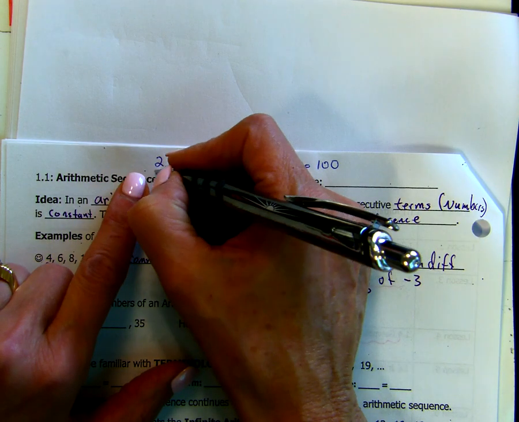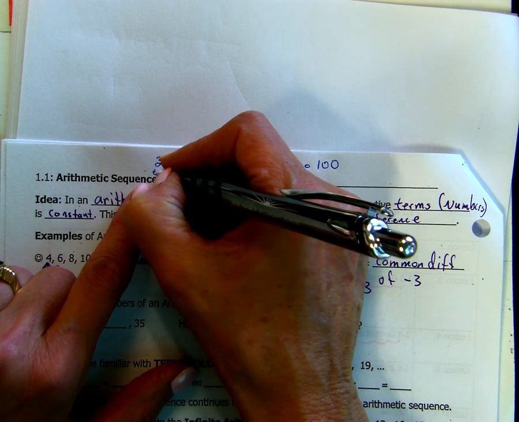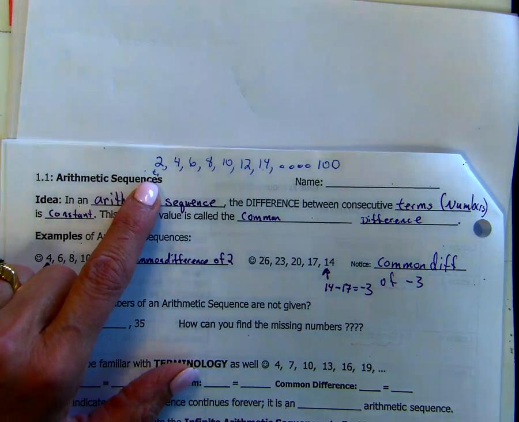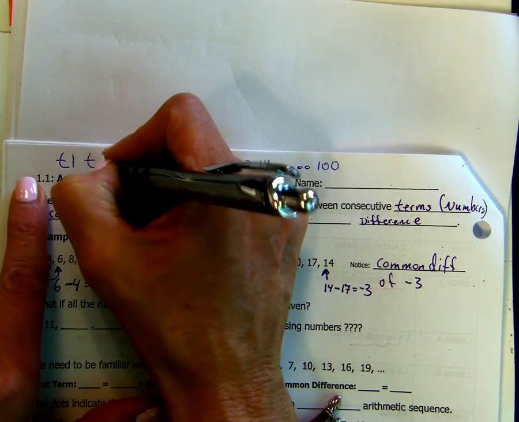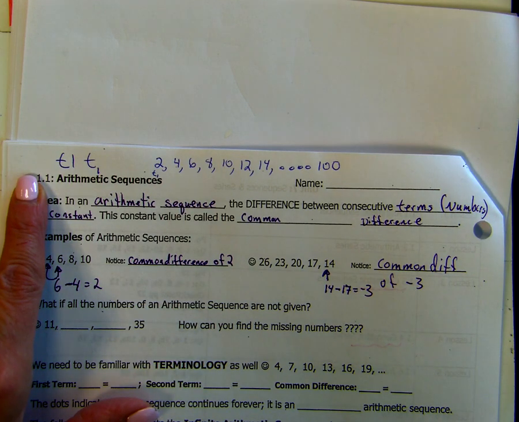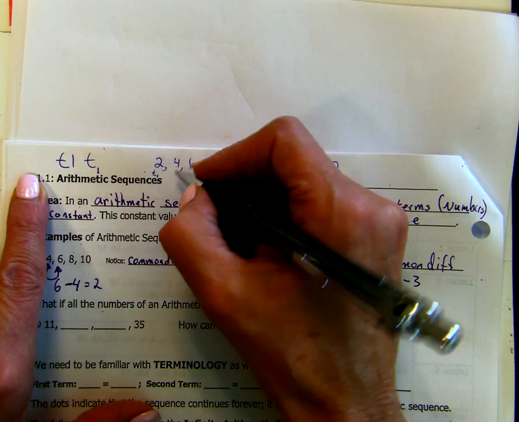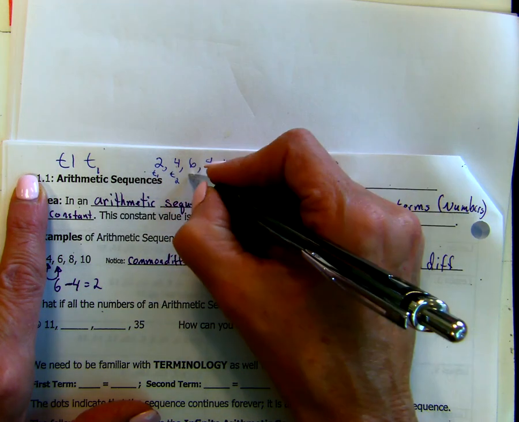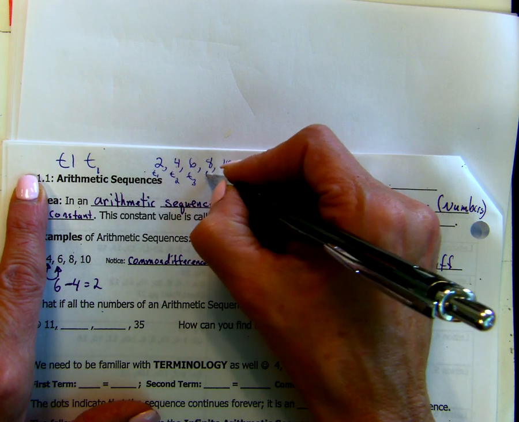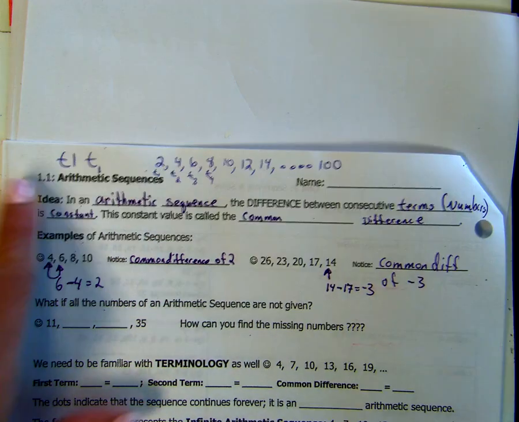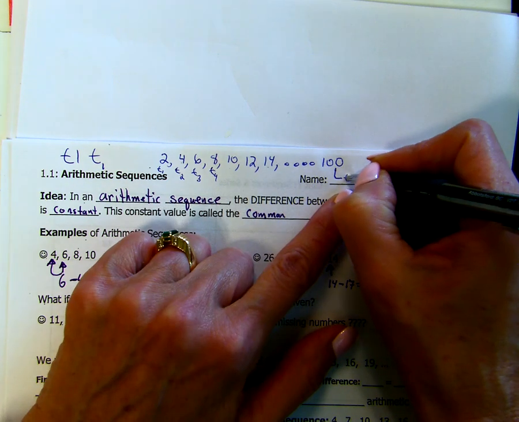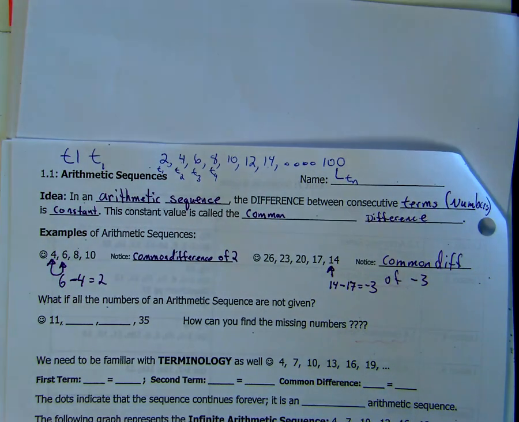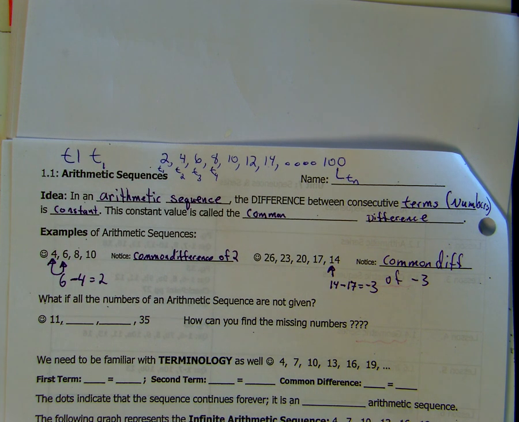And I denote it like this because I don't want to keep saying the first term. I put T with a little subscript of 1. And it's not written like this. It's written like this, subscript. Okay, so make sure you get your notation correct. Then this one is term 2, and this one is term 3, term 4, term 5, and you could keep on going. If we don't know what number it is, we just say T sub n, and we just use an n for any integer.